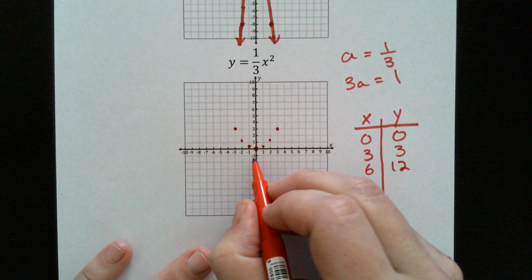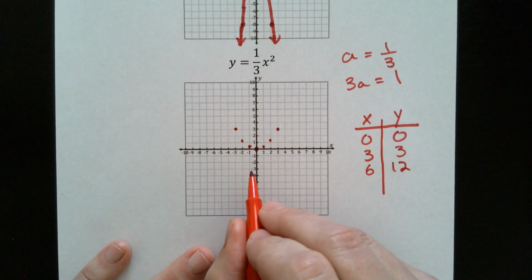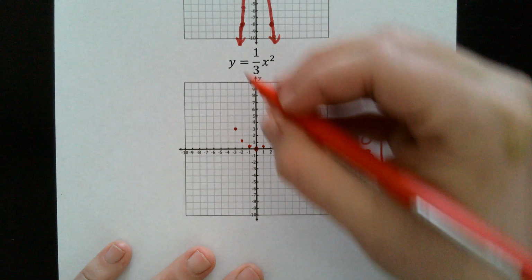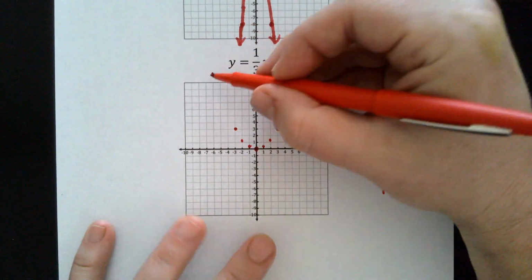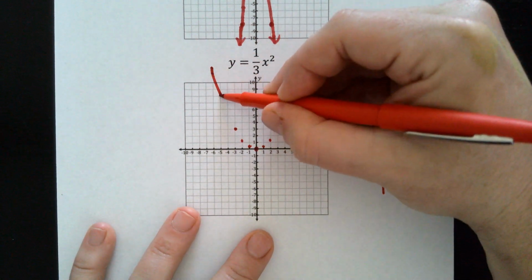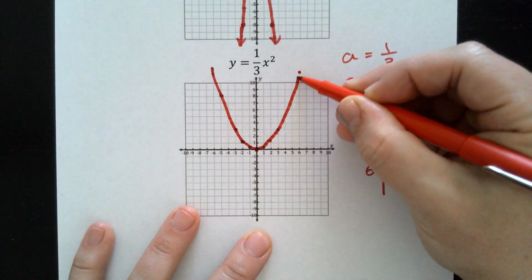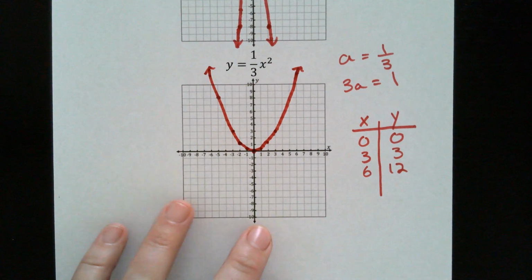Okay, so that's a little off the mark there, but 6 and 12 would be way up here. And then negative 6, 12 would be here as well. So anyways, you get the idea. You can plug in some points and get you some accurate ones if you need that. Just use a table if you need. Okay, but there's the graph.